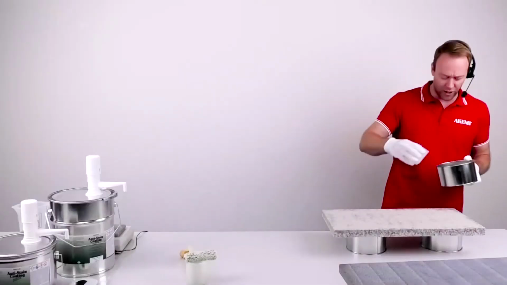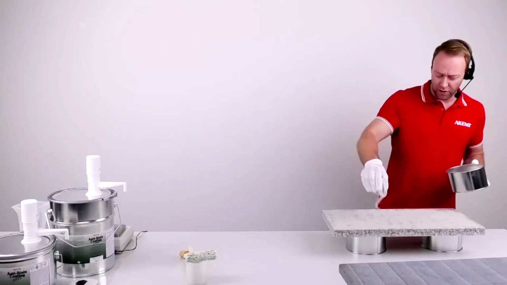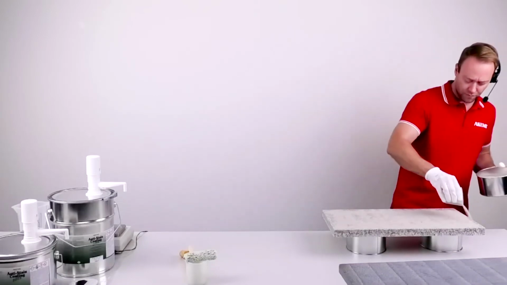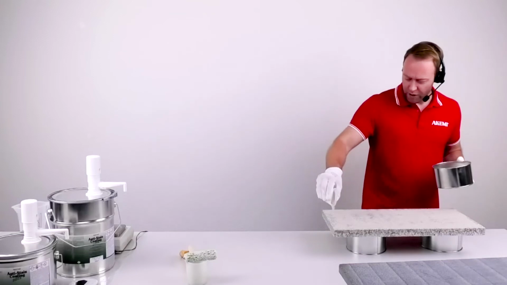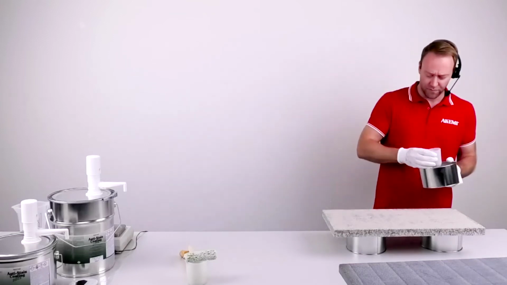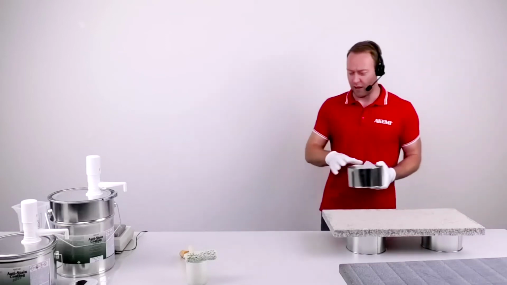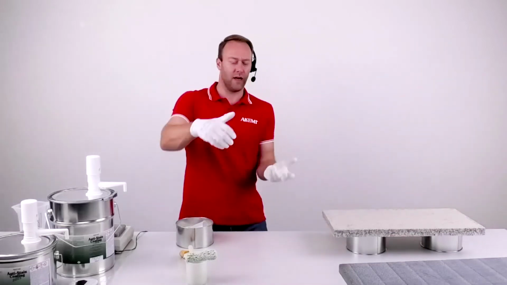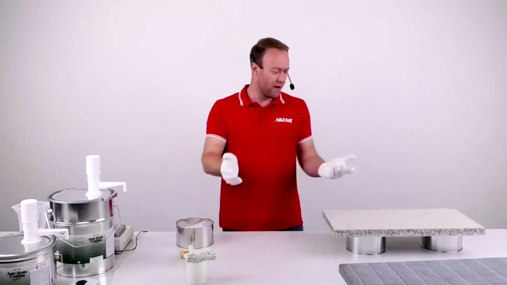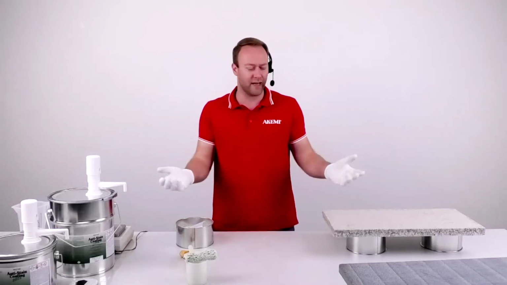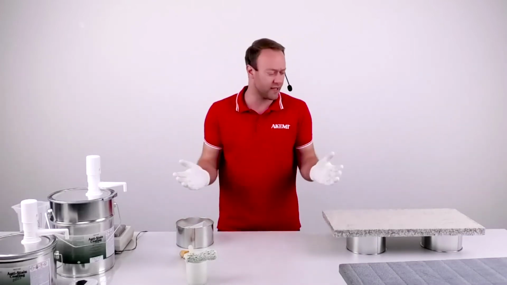I cannot use too much, because everything which is too much will not stick to the coating. Here I can be generous, because after curing I just flip the stone, pour the sand out and put it in a bucket again. All the sand which is not sticking, I can use again.